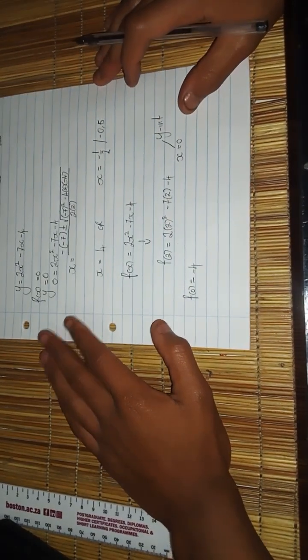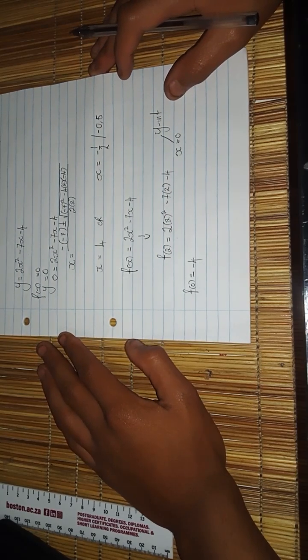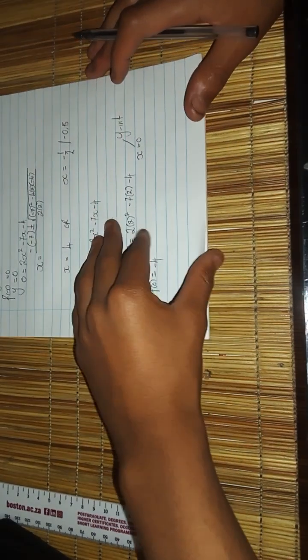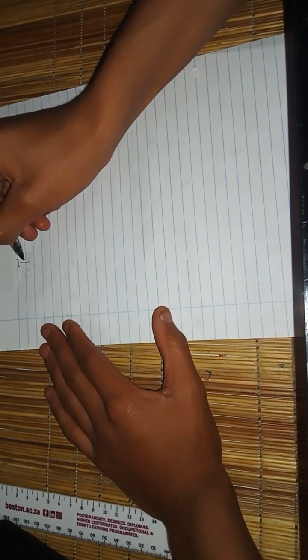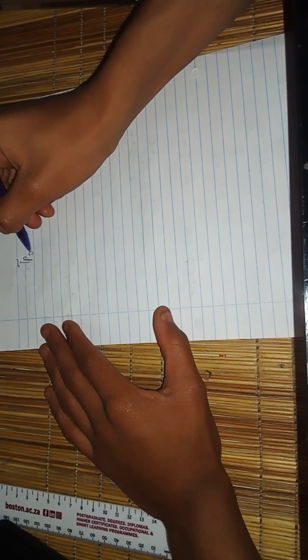Alright. The following question is to determine or calculate the turning point. Now, there is a beautiful, nice formula for the turning point, which is TP, which is turning point, and write a small subscript there to say x.